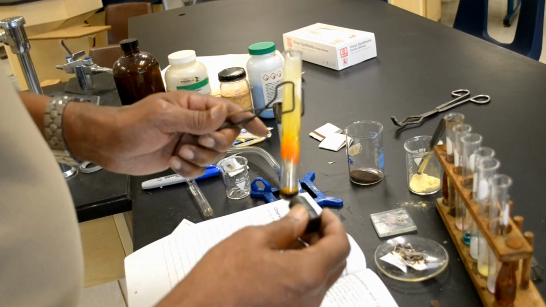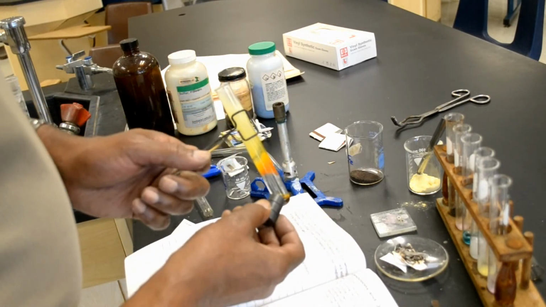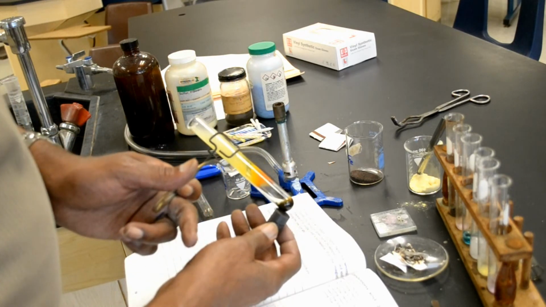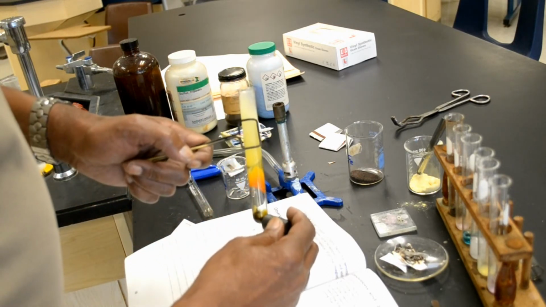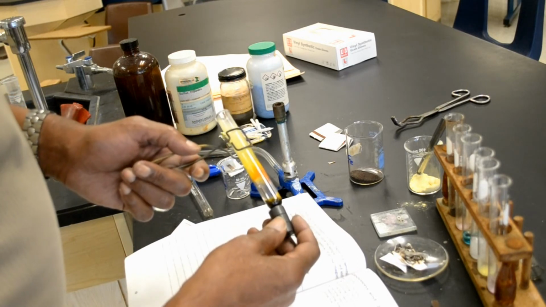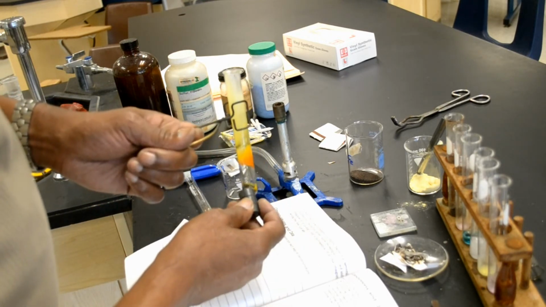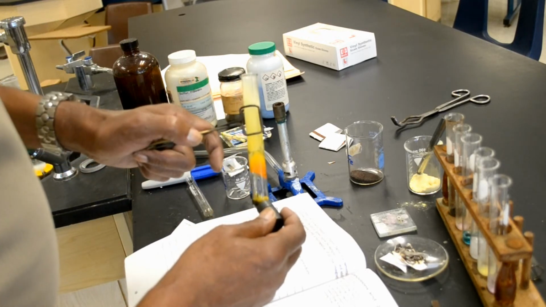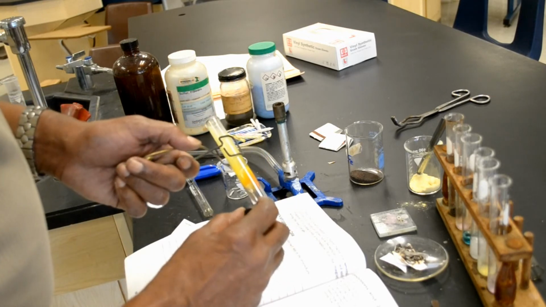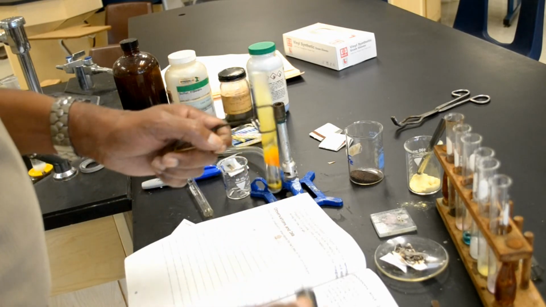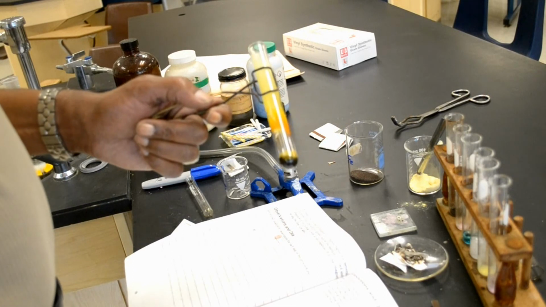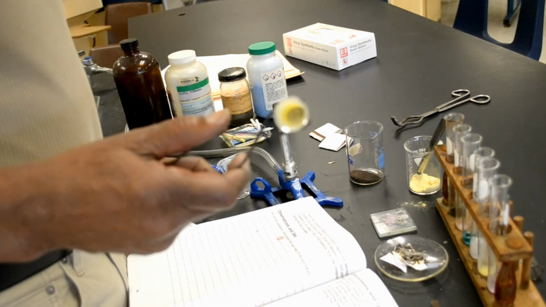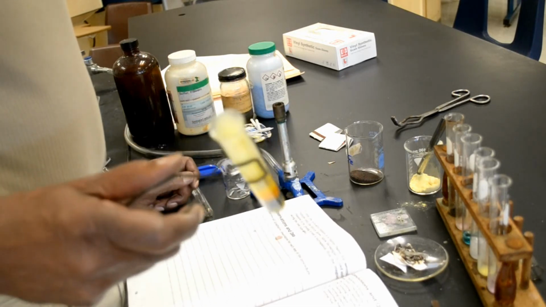And now I'm going to run my magnet along the bottom of the sample. And you can see that very little iron, only the iron that didn't react, is actually being attracted to the magnet. The rest of the iron is now in a compound called iron 2 sulfide. This reaction represents a chemical change.